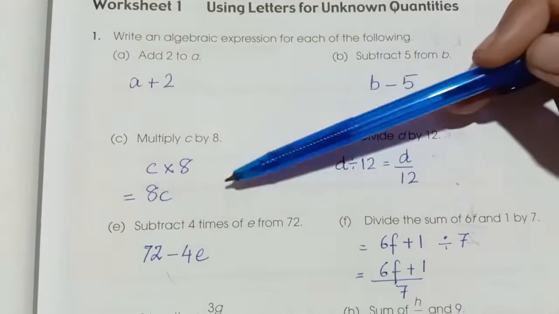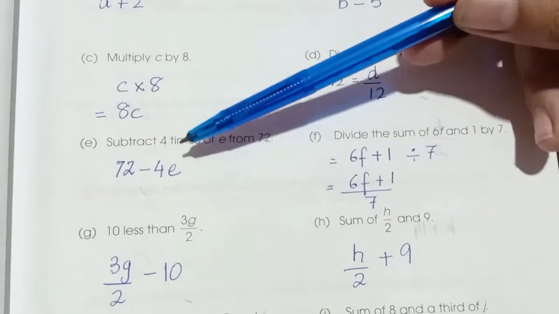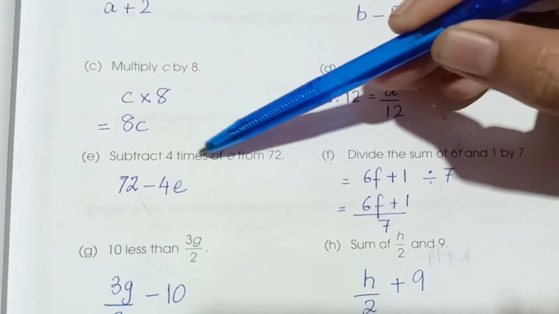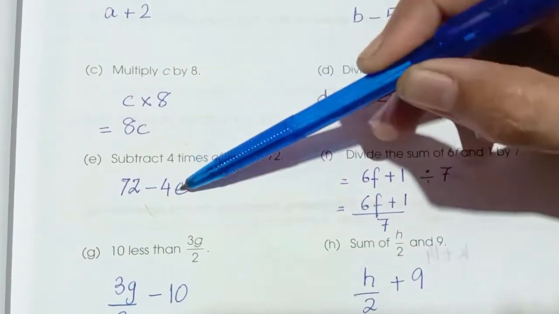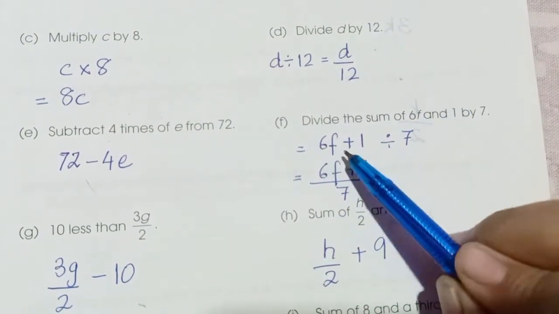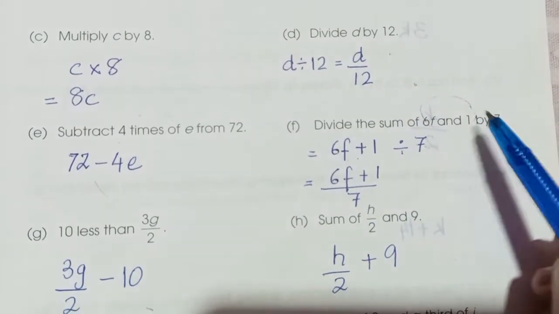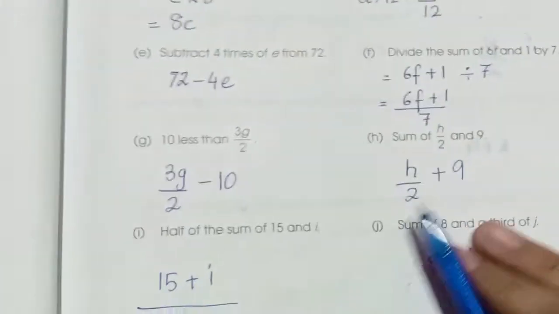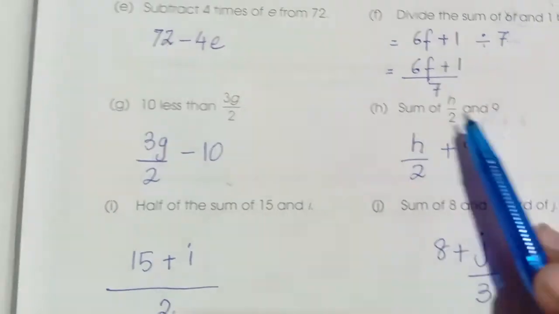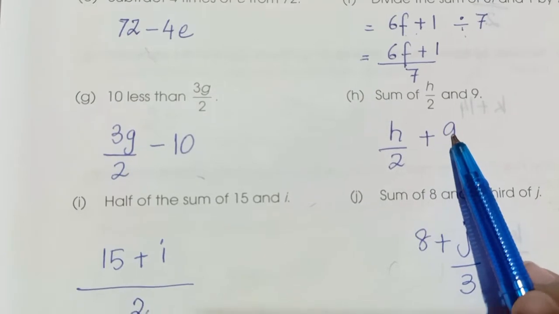B minus 5, c multiplied by 8, d divided by 12. 4 times of e from 72. 4 times e, 4e, subtracted from 72. 6f plus 1, sum means to add, so we add both the numbers, and divided by 7. 3g upon 2, less means subtract, sum means we have to add, h upon 2 plus 9.